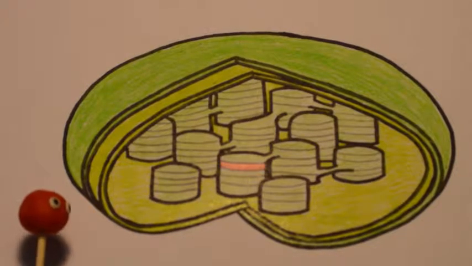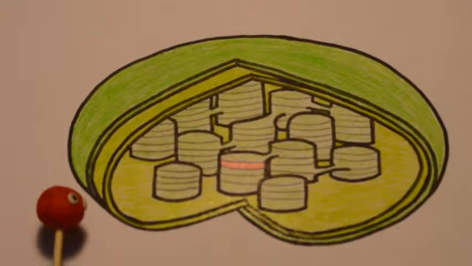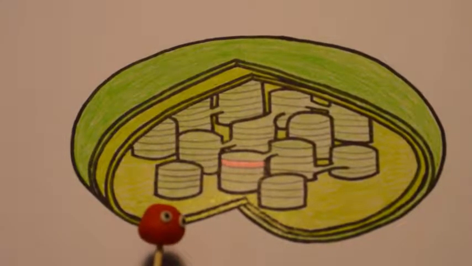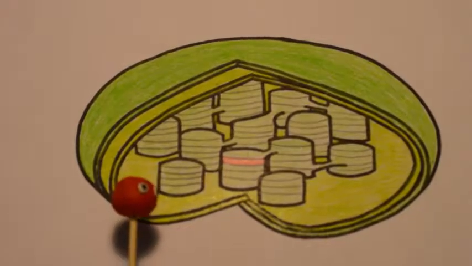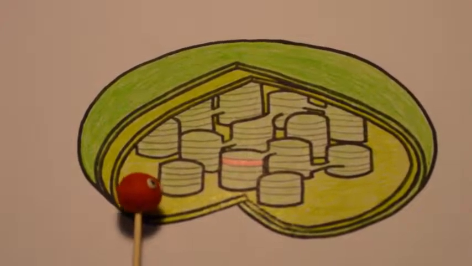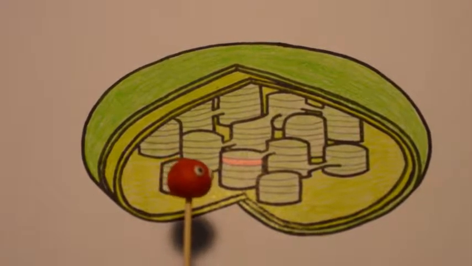We're going to take a journey into the light and dark reactions in the chloroplast. That's an organelle inside the plant which helps turn sunlight into energy. Inside the chloroplast is the stroma and thylakoids. The stroma is the fluid inside the chloroplast. Do you see that red spot there? That's a single thylakoid, and that is where we're going.